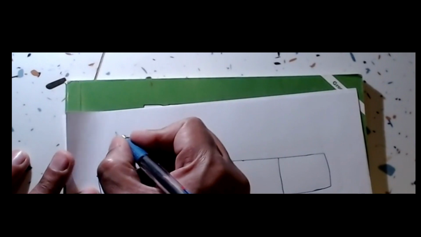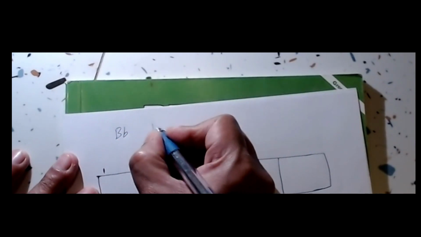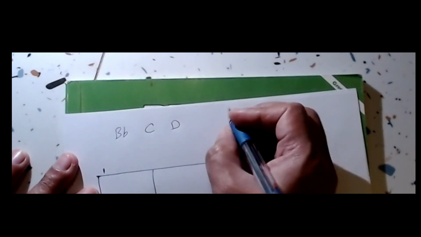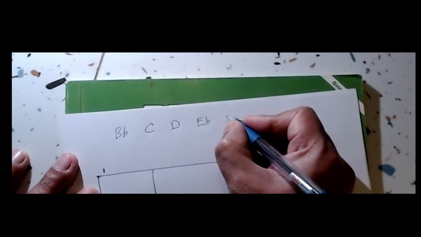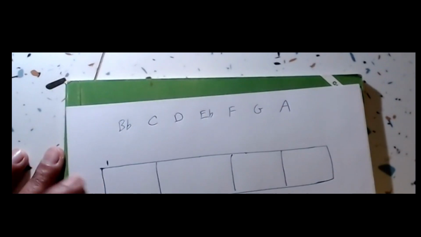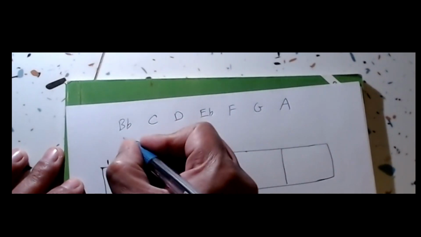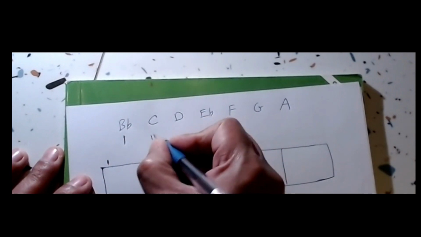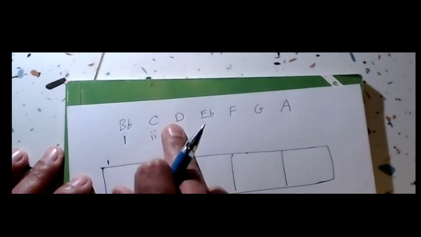Let's write down the notes of the B flat scale. So we have B flat, C, D, E flat, F, G, A, and we normally use Roman numerals to denote the position of the note in the scale. So this would be a 1, this would be a 2, and usually it's a minor. That's why I'm putting it in small Roman numerals. So let's ignore the 3.